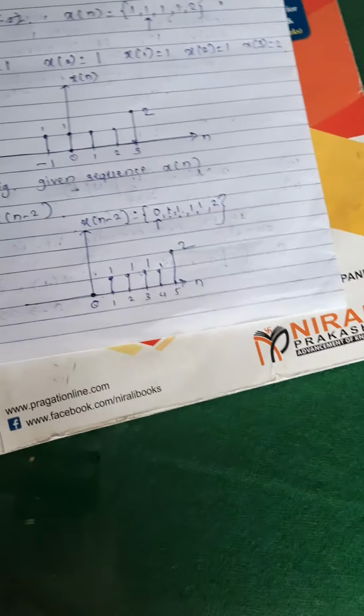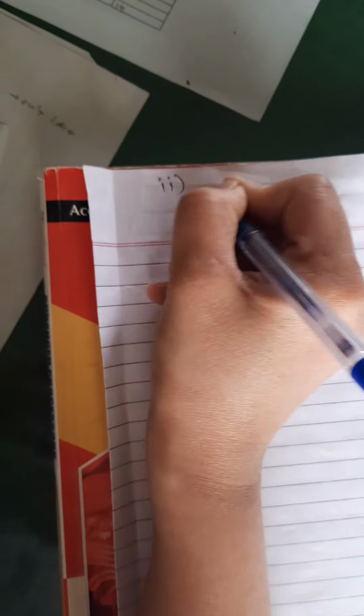Now the next sequence we have to draw is x of n plus 1. Here a positive sign is given, so the positive sign indicates an advance operation. For negative it is delay and for positive it is advance operation, and advance operation means we shift the diagram towards the left. So we shift the sequence x of n towards the left by one sample, as it is plus 1.